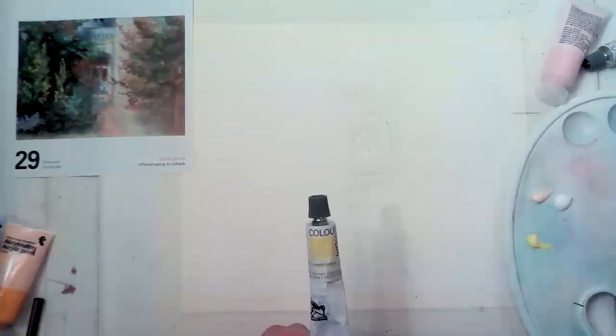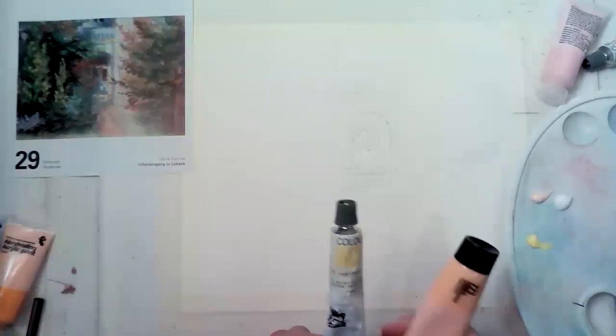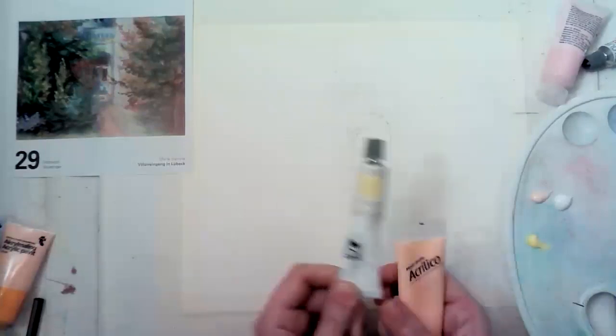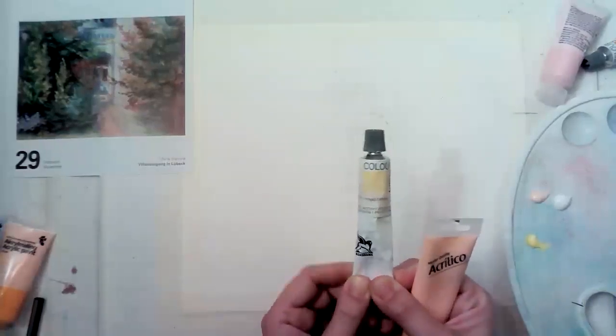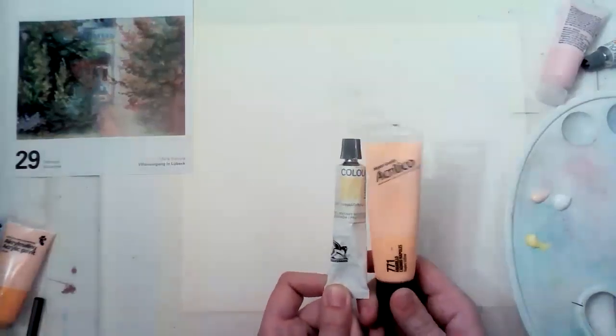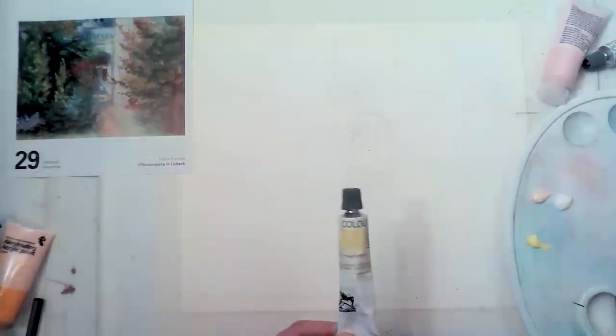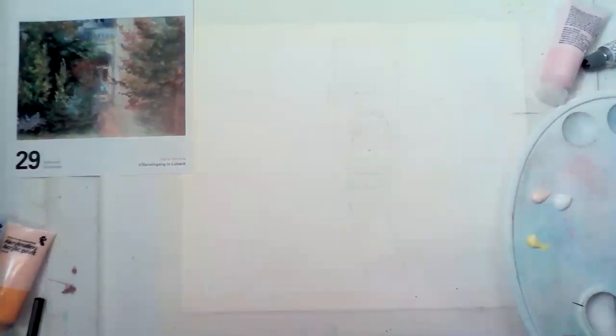It's always funny, with each brand the Naples yellow is different. Here it's so pale yellow you barely can see. This one is kind of orangey, and so on. Each one has a different story, so Naples yellow is one of the trickiest. Yeah, so here it's basically pale beige.